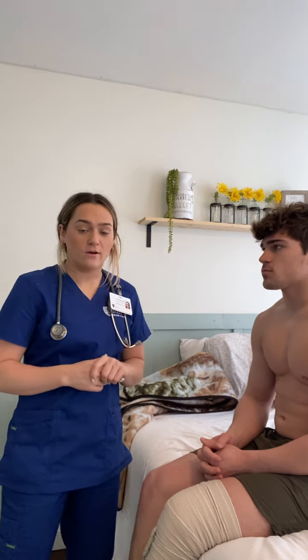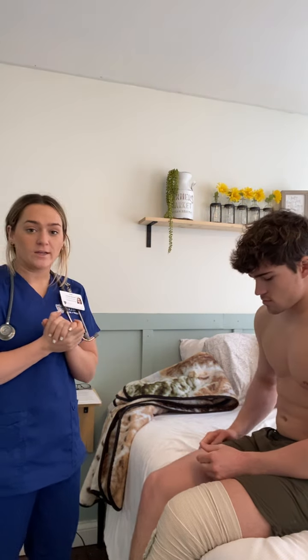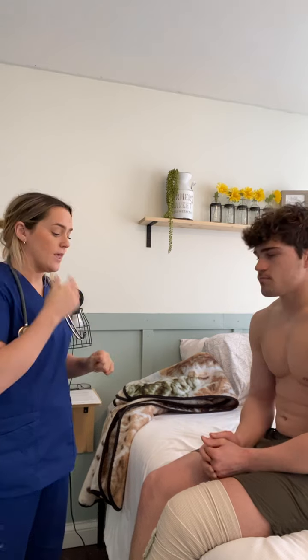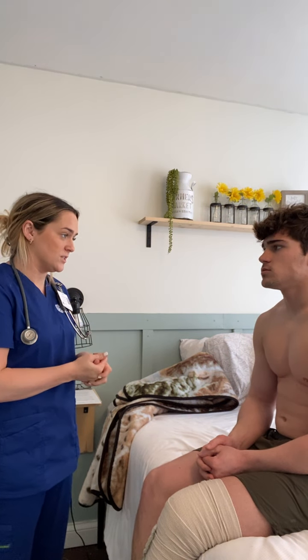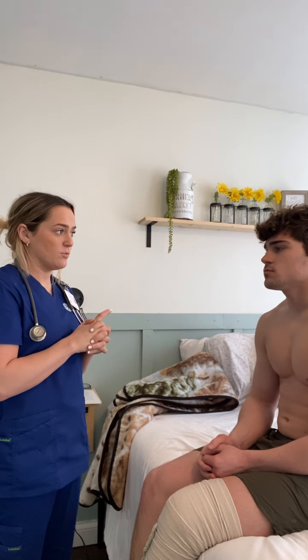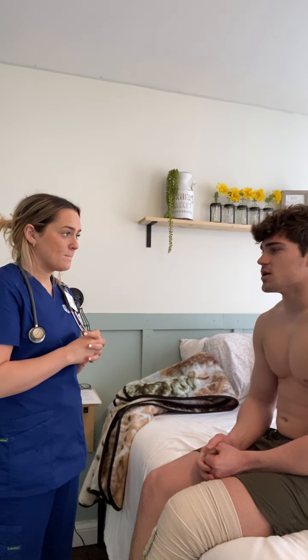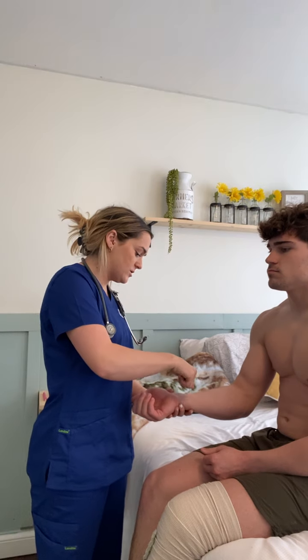First, I would start off by washing my hands, which I've already done, and then I would introduce myself to my patient. So I'm Cami. I'm going to be your nursing student today. Can I have your name and your date of birth, please? Jesse Mitchell, 6/21/99. Okay, in case of your wristband.